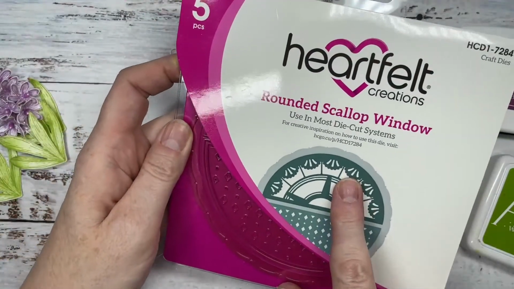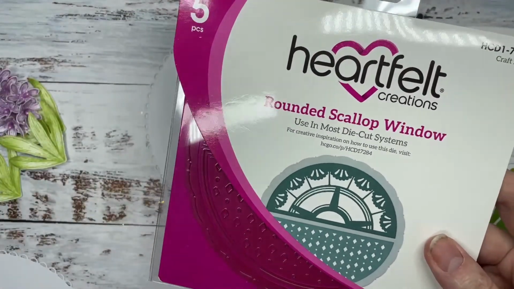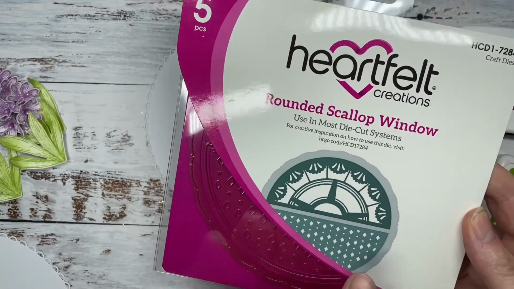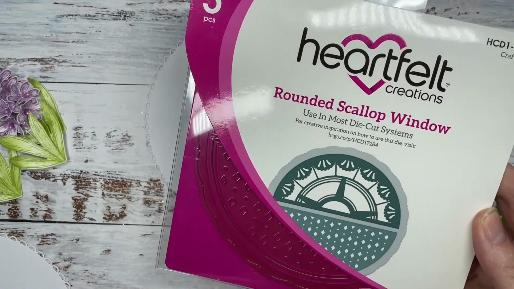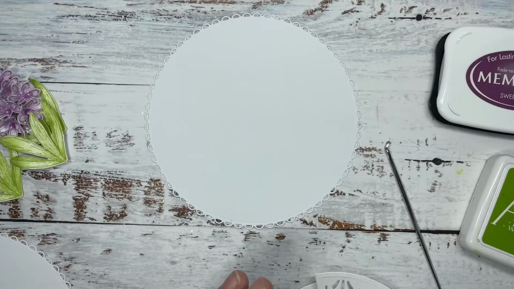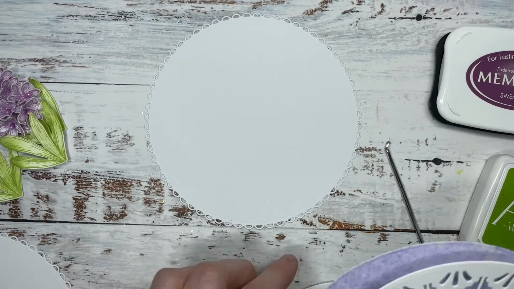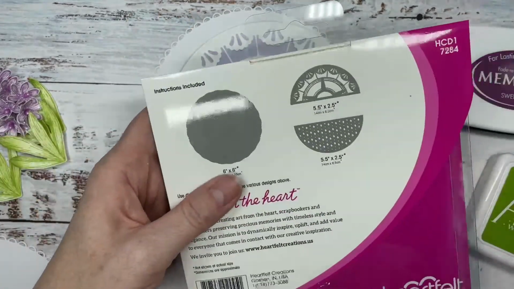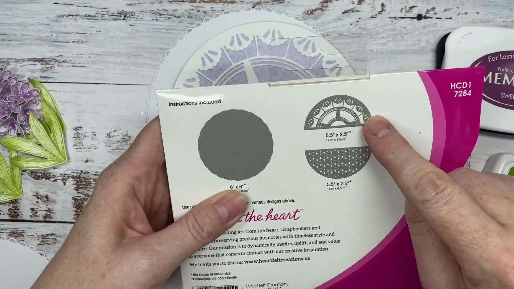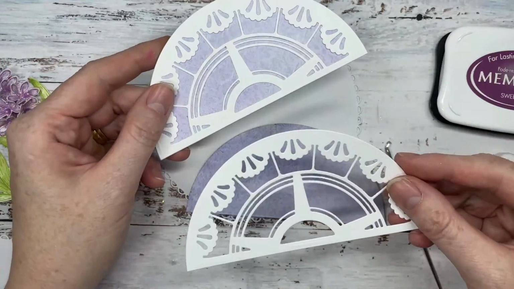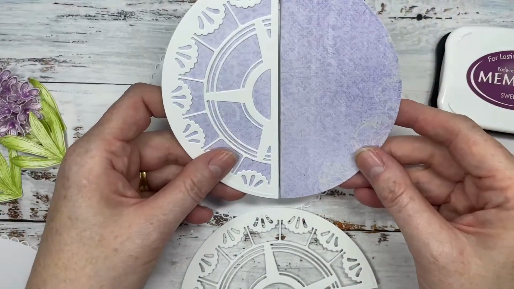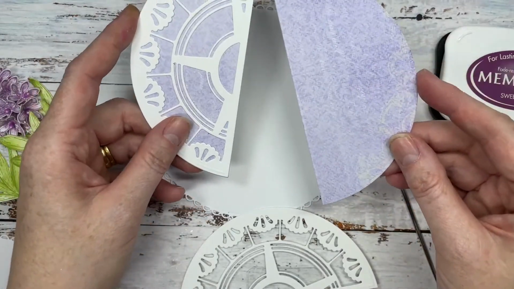Make some room. There we go. And I'm using the rounded scallop window. Now, I don't know about you, but circles are so fascinating. The decoration is beautiful. They're not something that I've always reached for, but they are one of my crafty favourites at the moment. So what I've done is I've taken this piece and I have cut 2 in white card, and then I've taken the outer and cut 2 purple pieces.